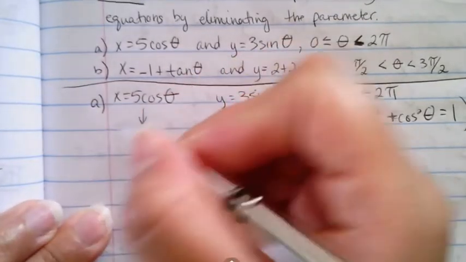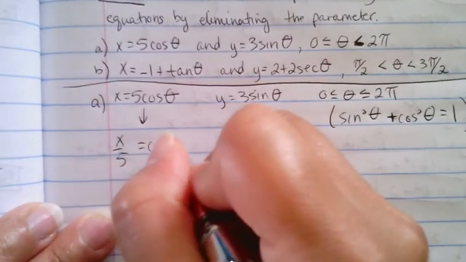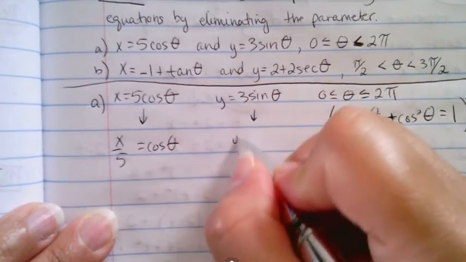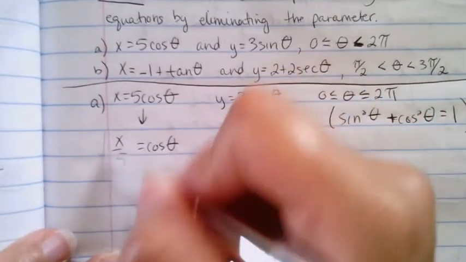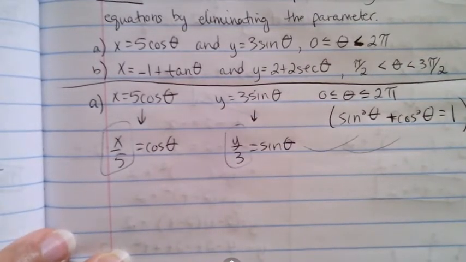So for this one, I have to divide both sides by 5. So I get x over 5 is equal to cosine of theta. For this one, I'm going to divide both sides by 3. So I get y over 3 is equal to sine of theta. And now I can plug this and this into its corresponding place over here.